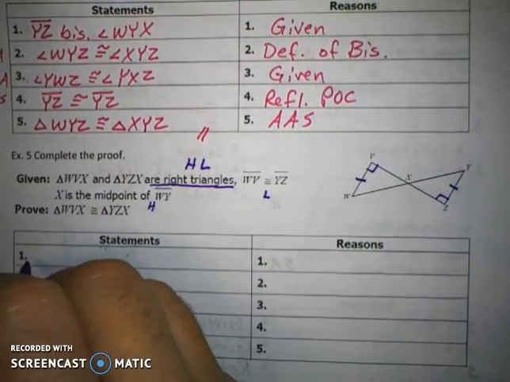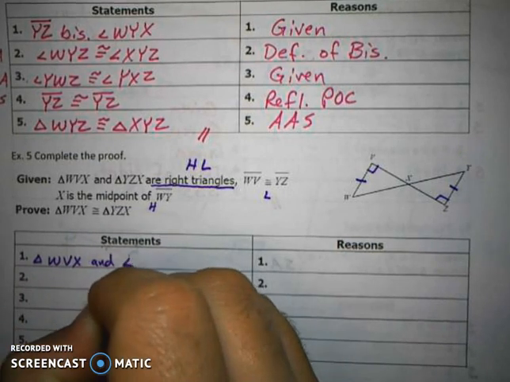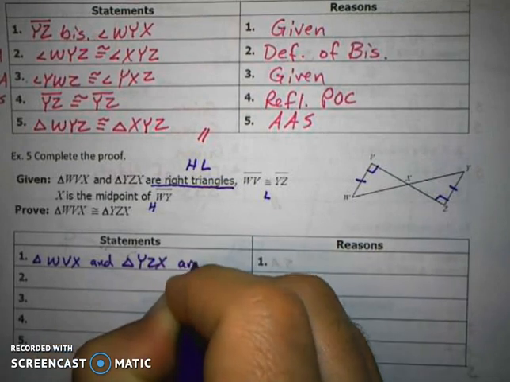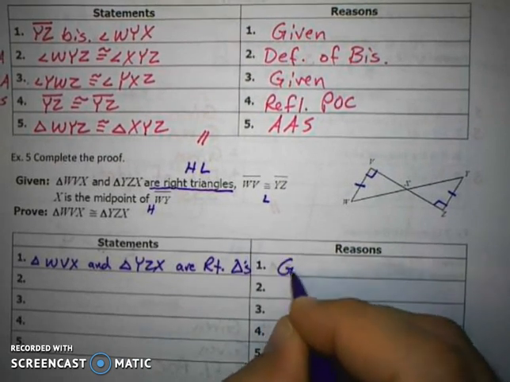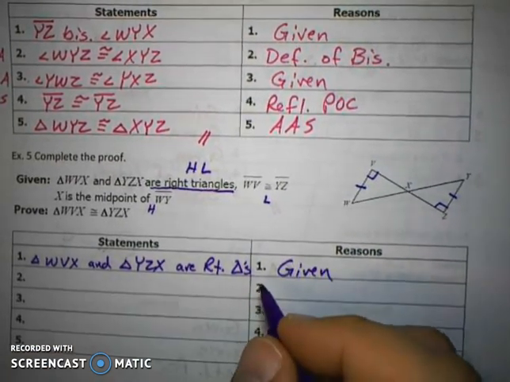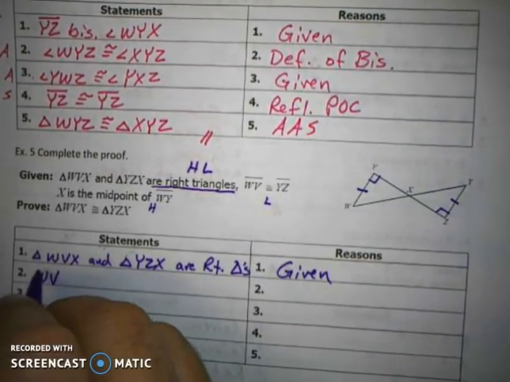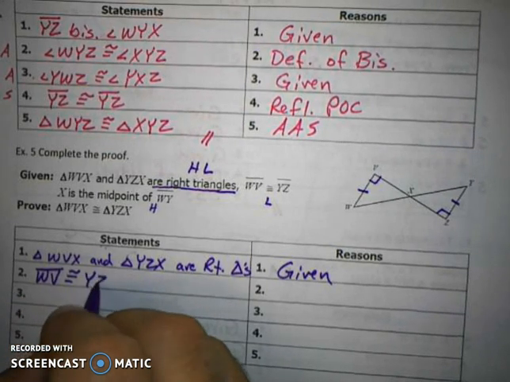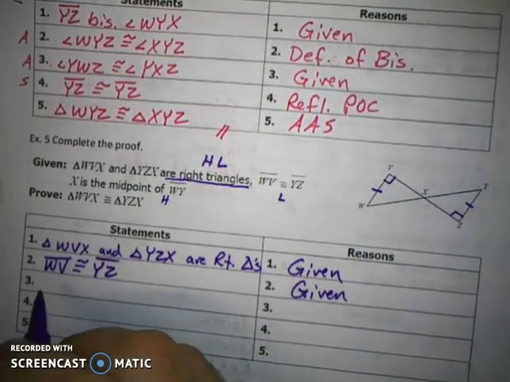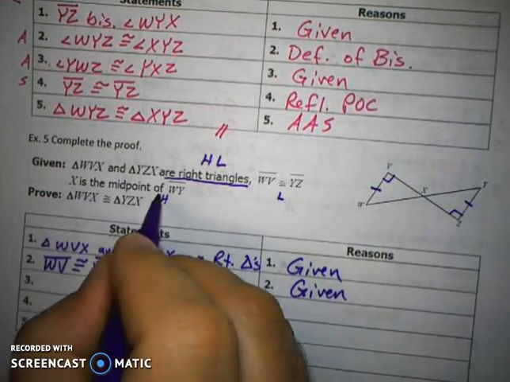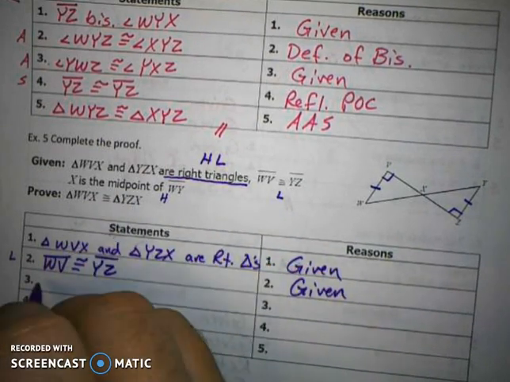We're going to start with our first given, triangle WVX and triangle YZX are right triangles, and you can use the symbols and abbreviations. That's given. And we have to state that so we can use hypotenuse leg. Then I'm going to use my other given, WV is congruent to YZ because it's given. Then I'm going to list the other given, and that's going to lead me to another statement. Remember, this said that the legs were congruent, so the rest of it is going to lead to the hypotenuses being congruent.